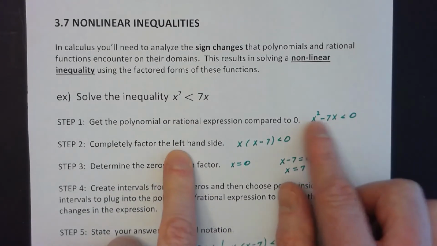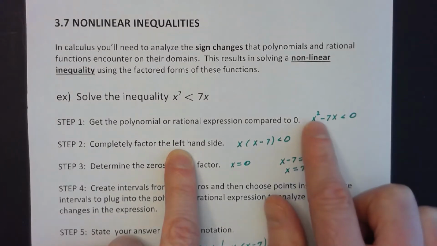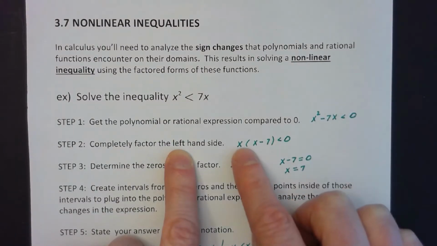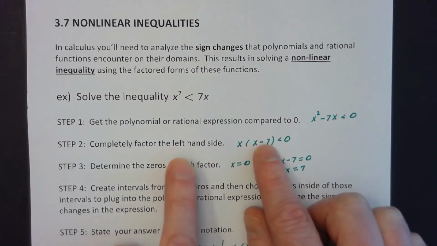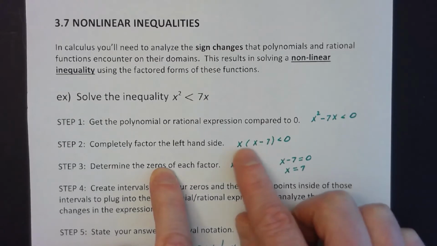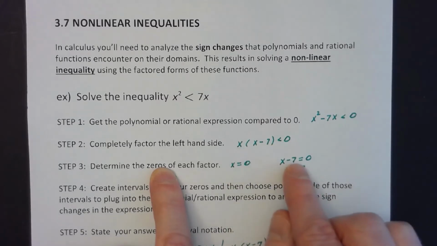Now, the side that you have the x terms on, you need to factor that. So second step, I say completely factor. Notice I can factor by greatest common factor. I can factor out a common factor of x, and I'll have x times x minus 7. Now I say determine the zeros for each factor. This is where you're really not even going to treat it as an inequality anymore. You treat it as an equation, at least temporarily, to find the zeros.